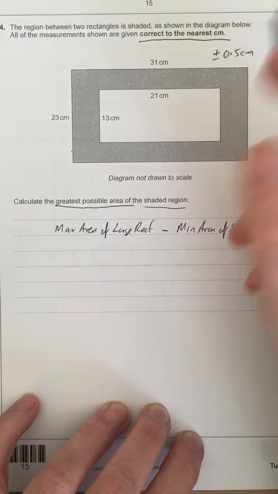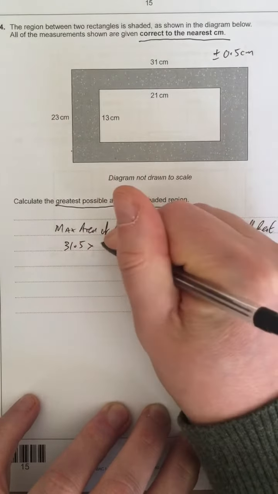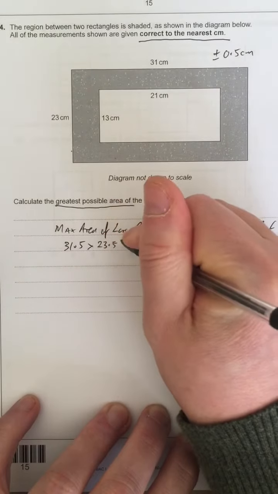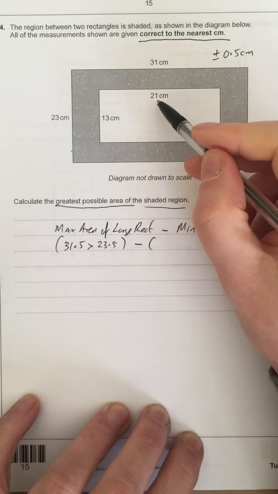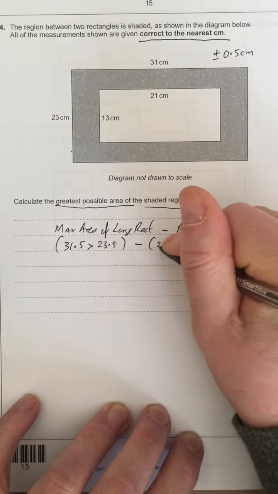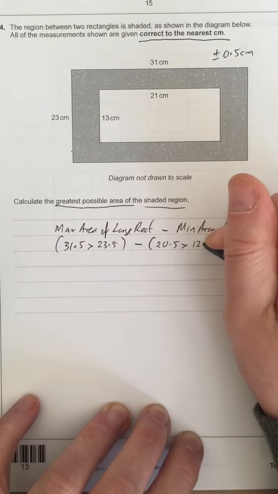So maximum here would be 31.5, and here 23.5. And we'll take away the minimum of these. The minimum of 21 would be 20.5, and a 13, 12.5.